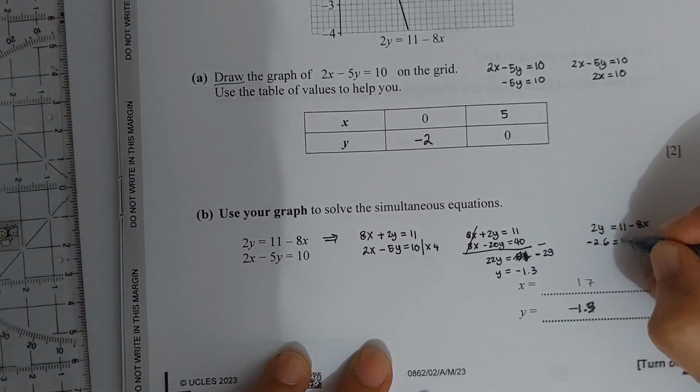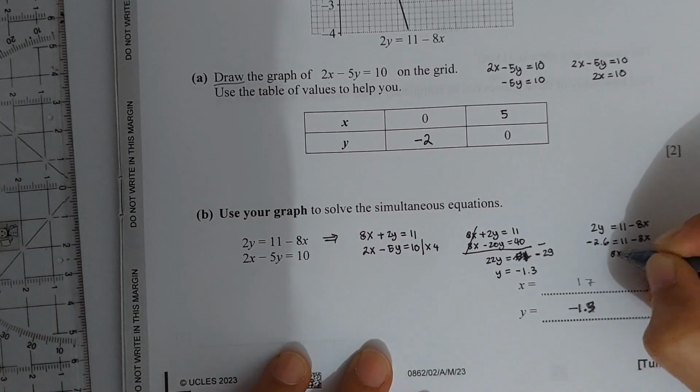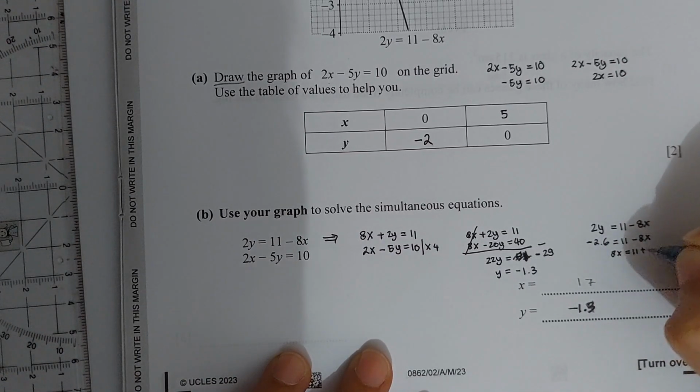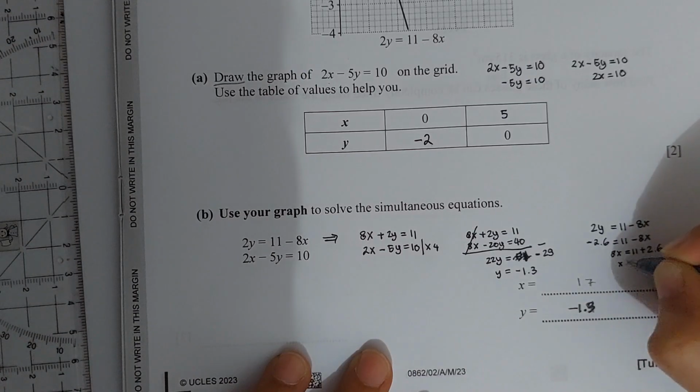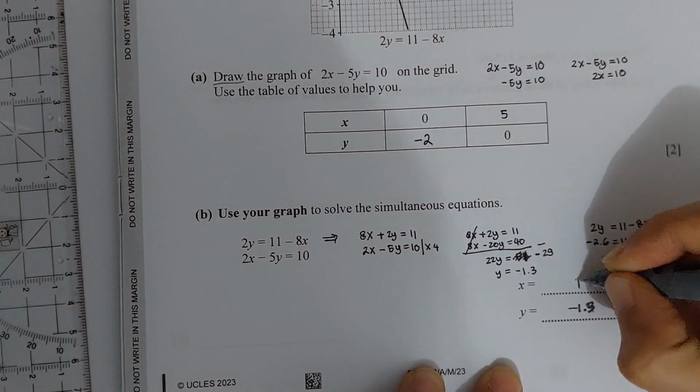And then equal to 11 minus 8x. So this one will be 8x equals 11 plus 2.6. So x will be directly 13.6 divided by 8. Okay, 1.7. So this one is okay.